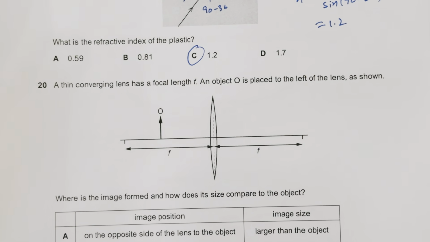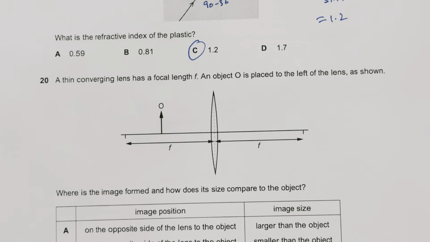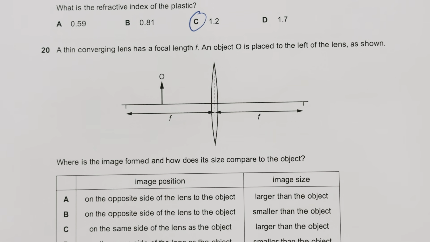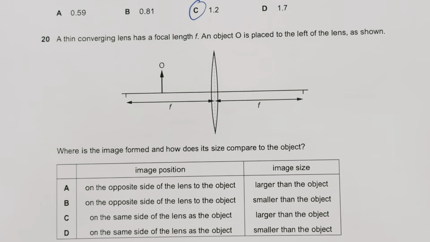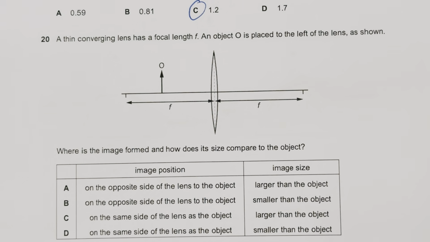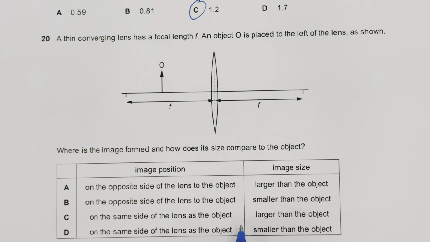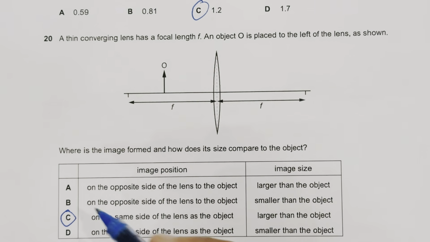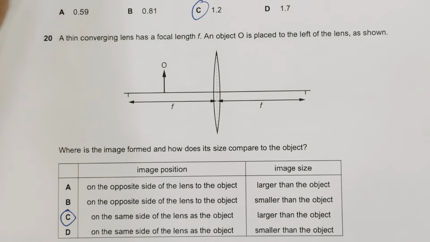Question number 20 is again from light and lenses. A thin converging lens has a focal length f. An object is placed to the left of the lens as shown in the figure. We know that the object is placed between the focal point and the optical center. When the object is placed between the focal point and optical center, the image formed would be on the same side, larger than the object, and virtual. So which option is carrying this? I think option number C, on the same side of the lens and larger than the object. So option number C is the correct answer of question number 20.